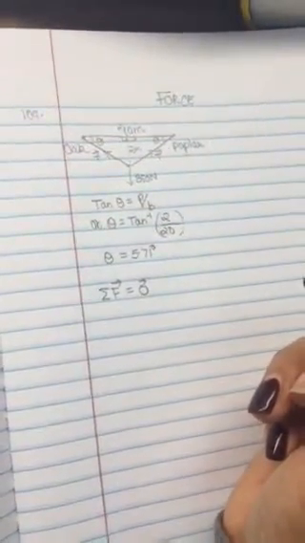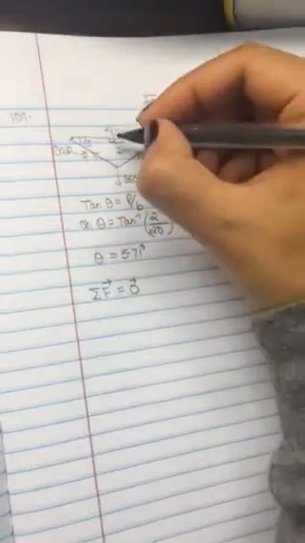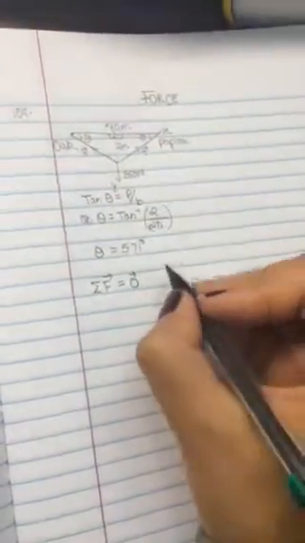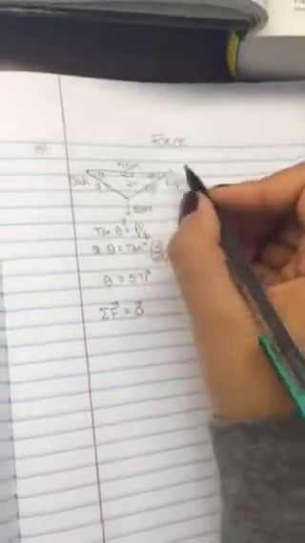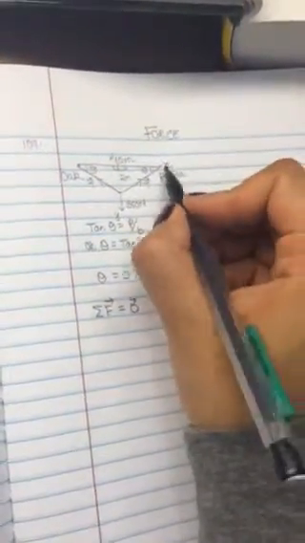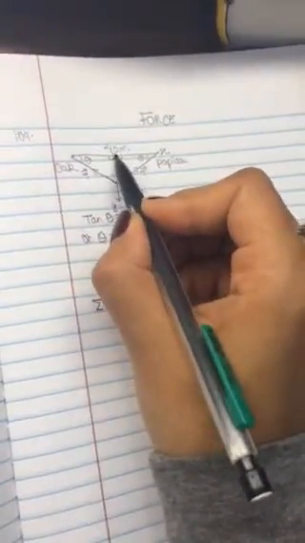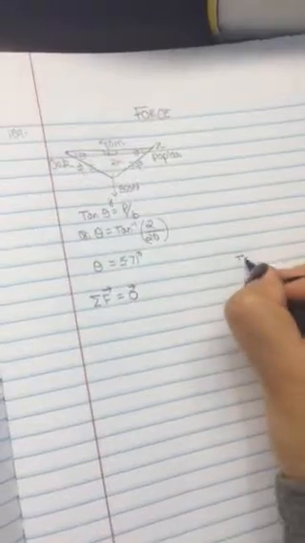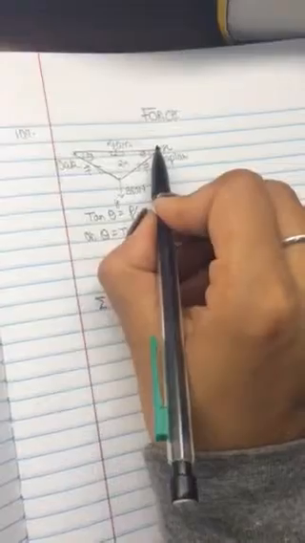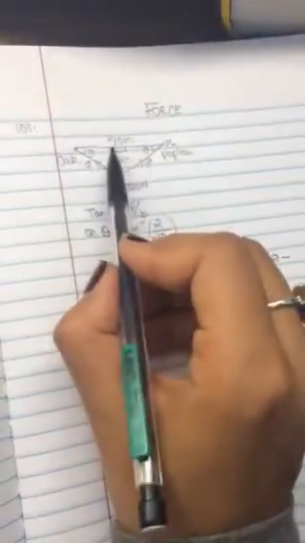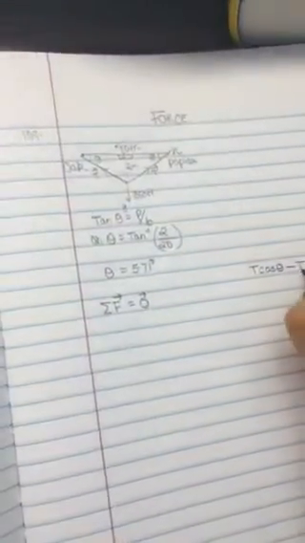In this case, we would only use the forces in the y-axis, since the forces on the x-axis, if we use for the base, it would be positive T cosine theta going towards the positive x-axis minus, for this side, negative T cosine theta.